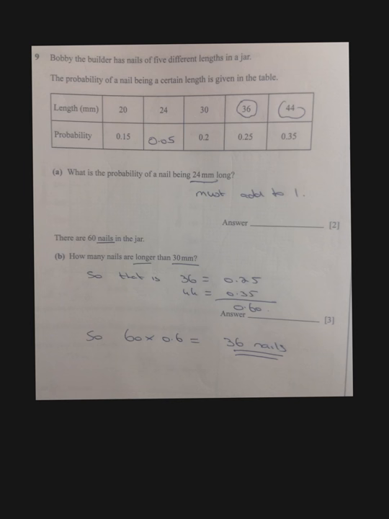Question 9, probability. What's the probability of a nail being 24 millimetres long? Well, this is 24. We don't have it. All these numbers must add up to 1. Stick this number and this number and this number and this number into the calculator, and then do 1 minus that, and it gives you 0.05, because all probability must add up to 1.